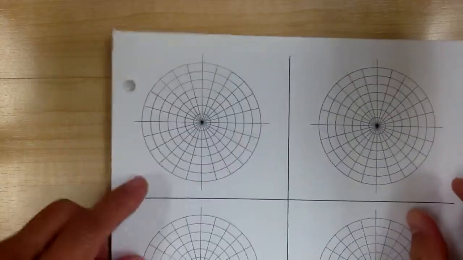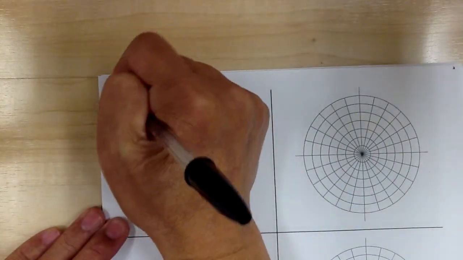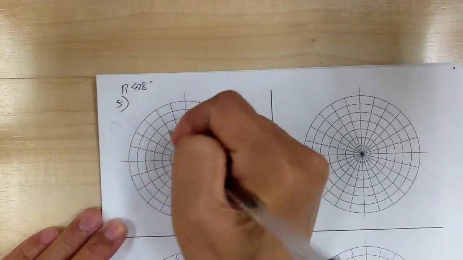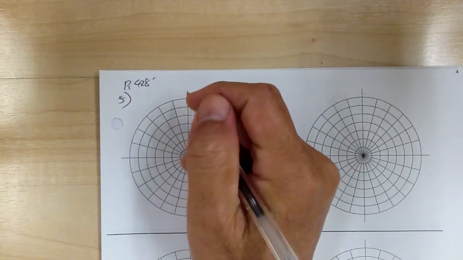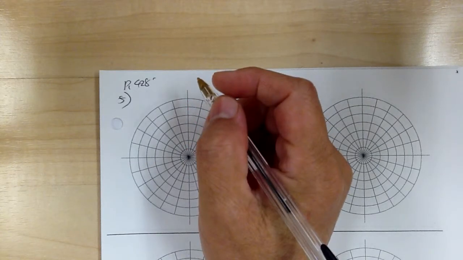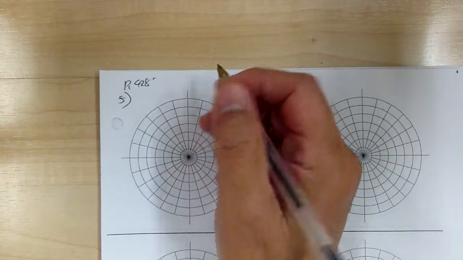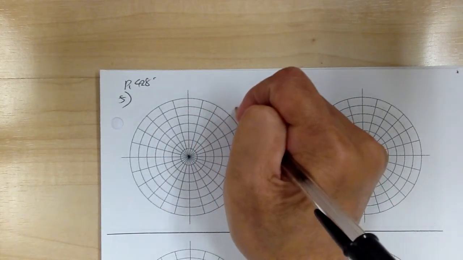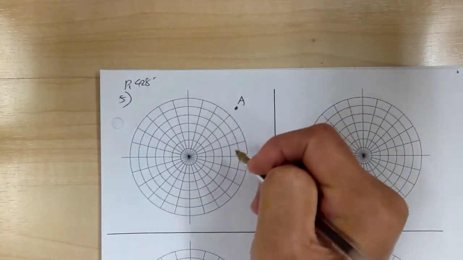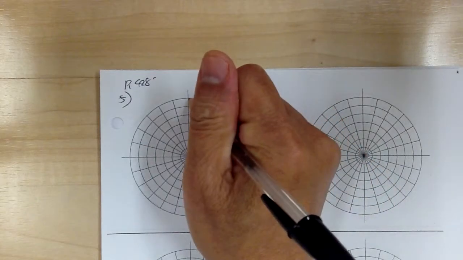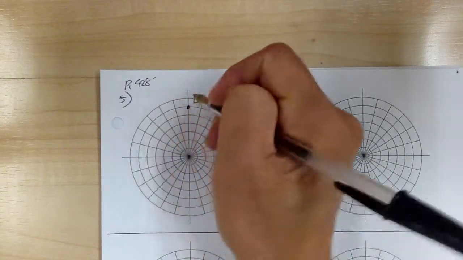Okay, number 5, this one you want to use the polar graph. The A has magnitude 8 and the angle is pi over 4. So you go pi over 4, that's 45 degrees, and it's 8. So it's going to be right over here. So that's point A. B is 6 and it's pi over 2.